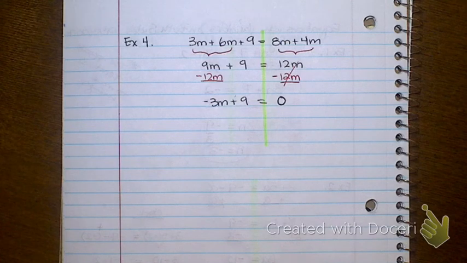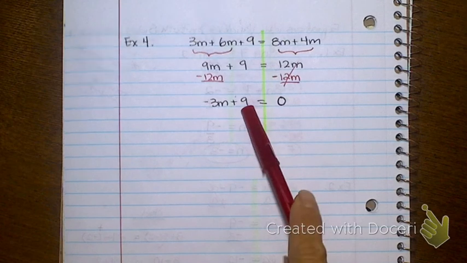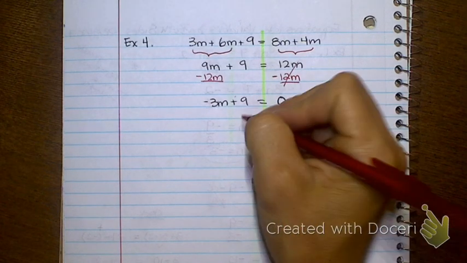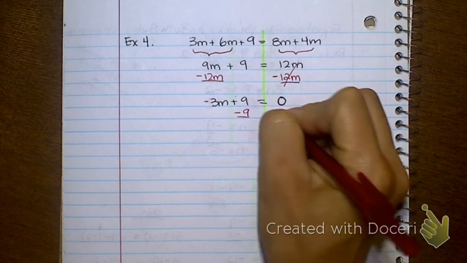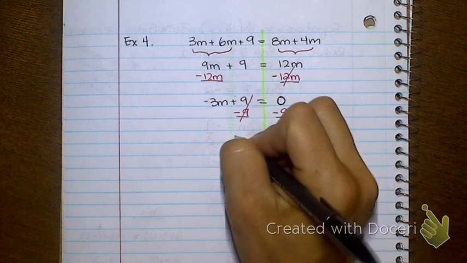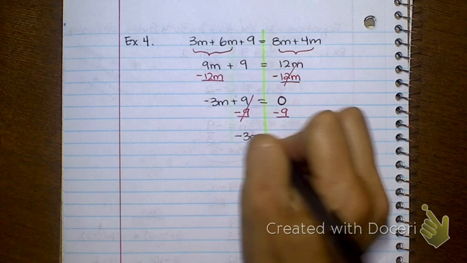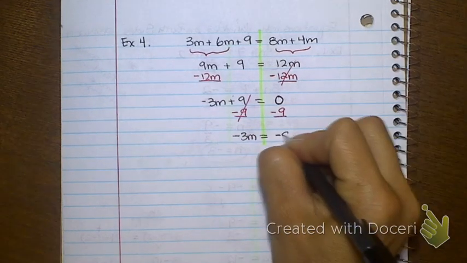So now from there, which one of these is the constant? 9. How do we get rid of 9? Subtract. So we get negative 3m equals, what does this make? Negative 9.